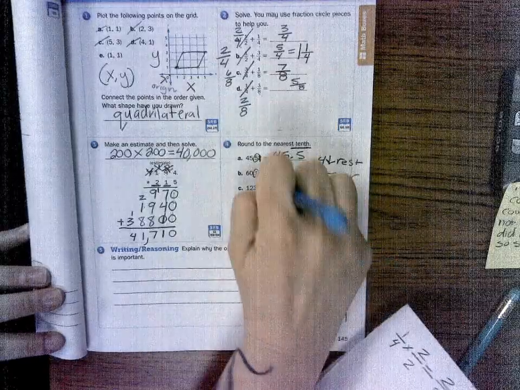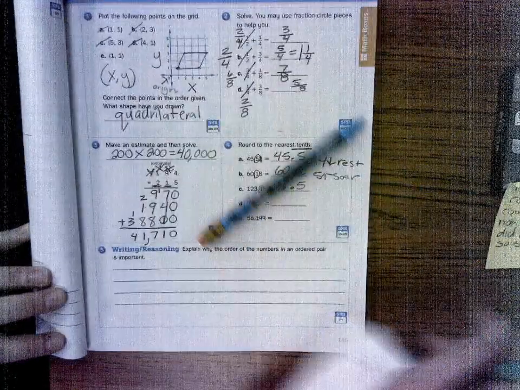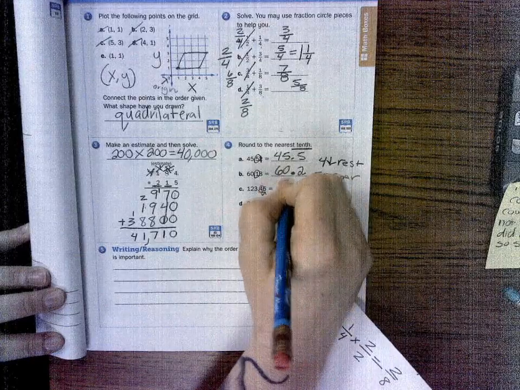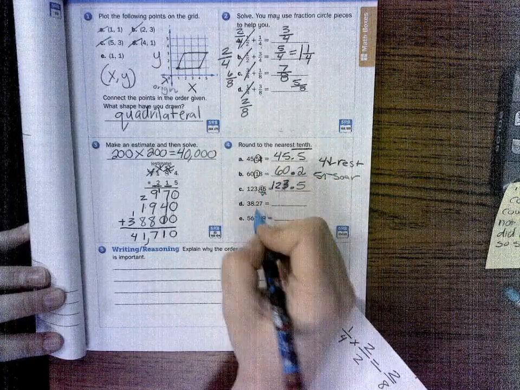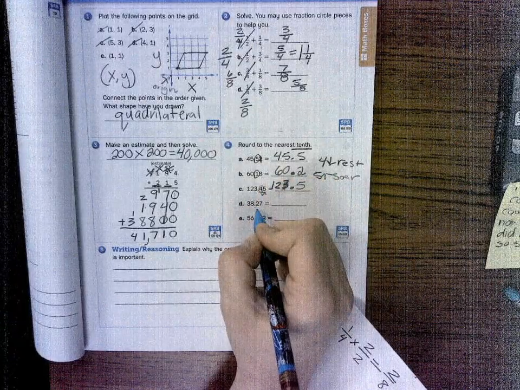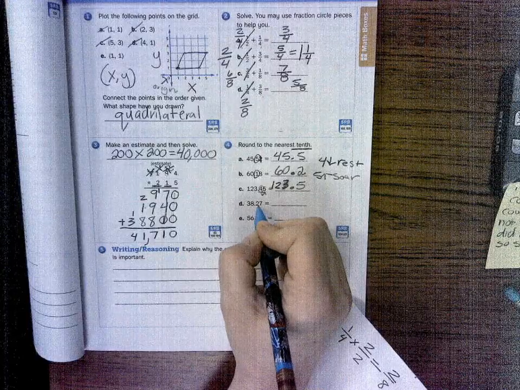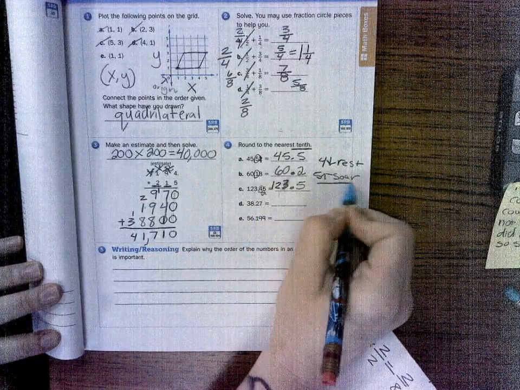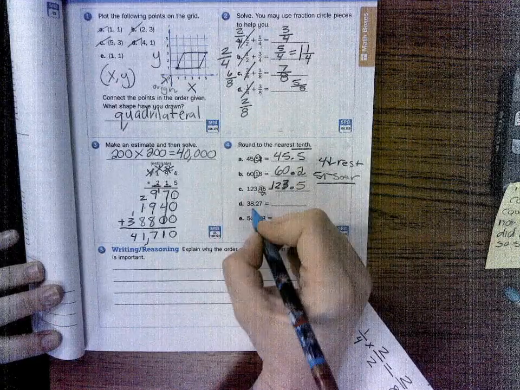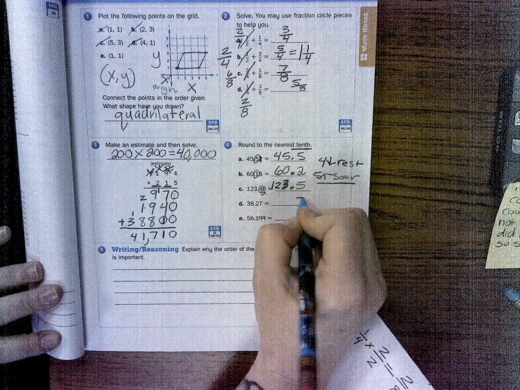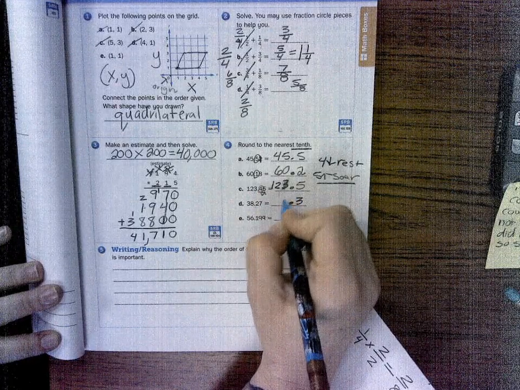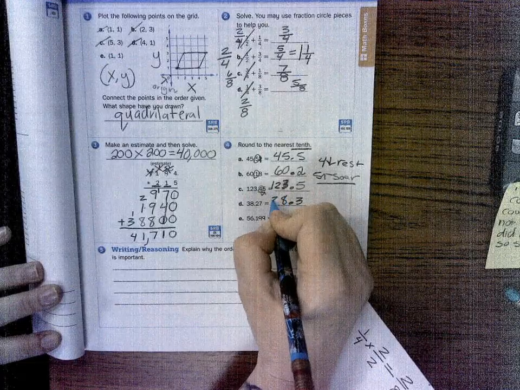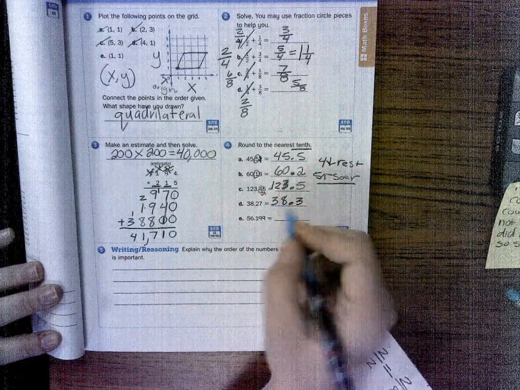Oh, that is a terrible 3. Now I have 38 and 27 hundredths. I have a 2 in the tenth place. Behind the 2 is a 7, so I'm going to soar. The 2 will soar to a 3. And all other digits in front of the tenth place will stay the same.